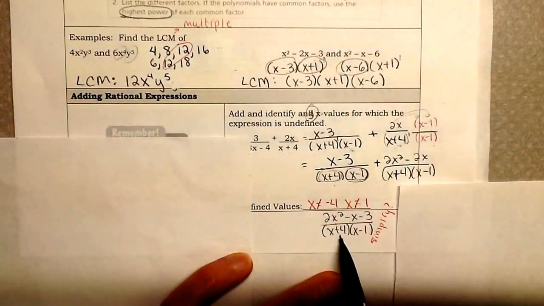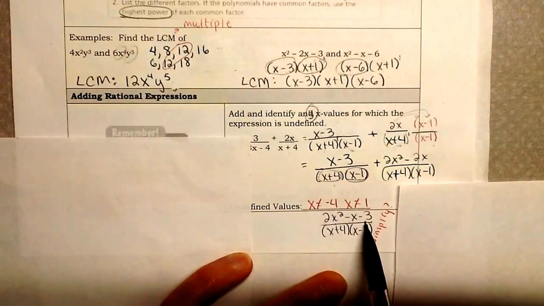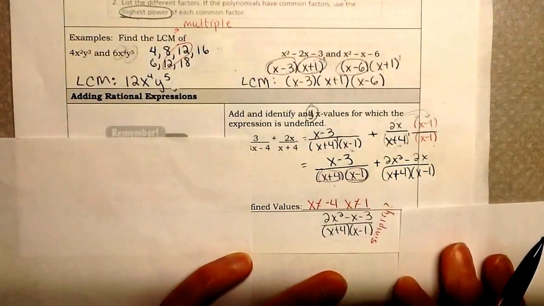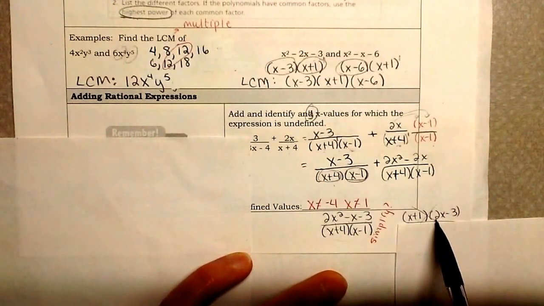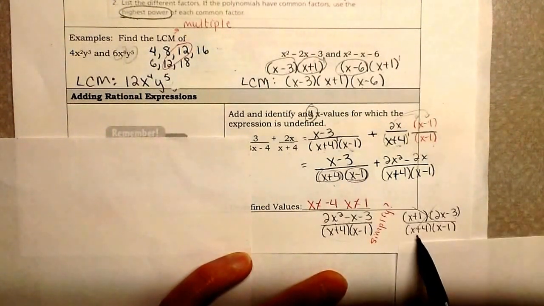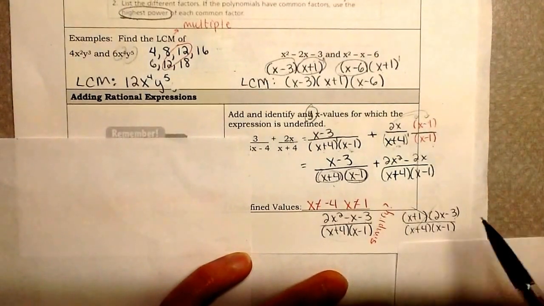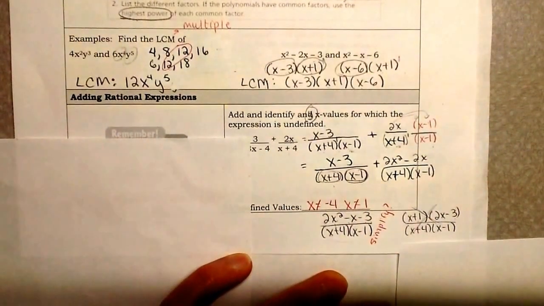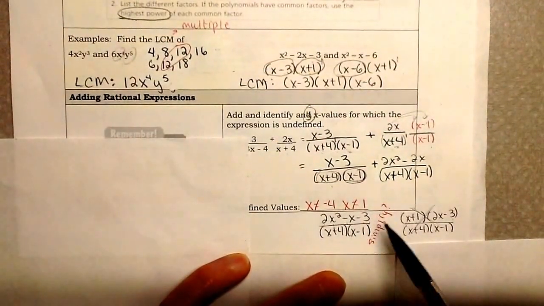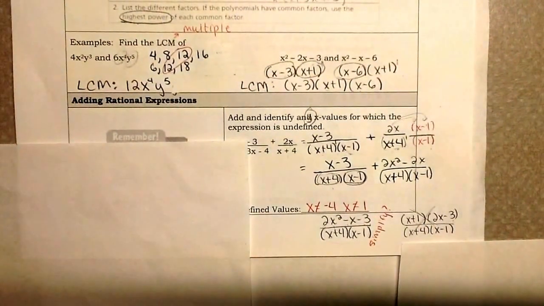Well, in order to do that, now we're going to factor the numerator. So if I factor the numerator, it ends up being x plus 1 times 2x minus 3, and that's over x plus 4, x minus 1. This isn't going to simplify any more, so we can just leave it like this. Now, sometimes you're going to be able to simplify it, and you'll be able to reduce common factors.